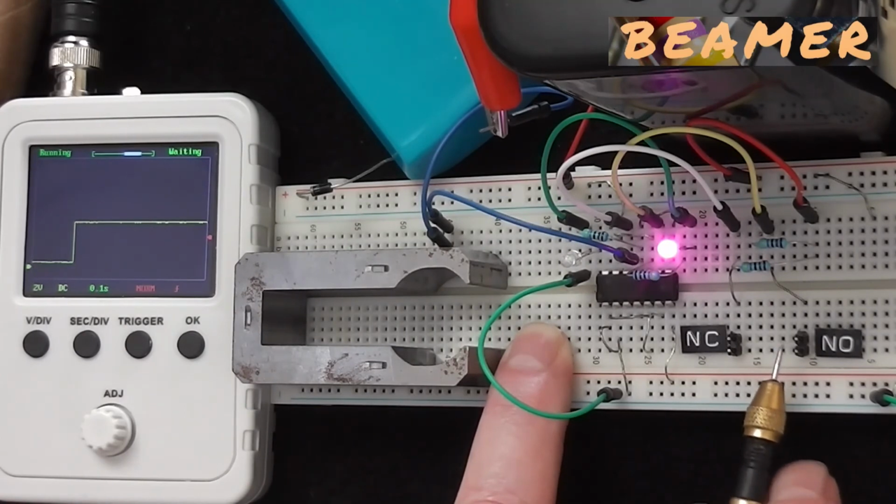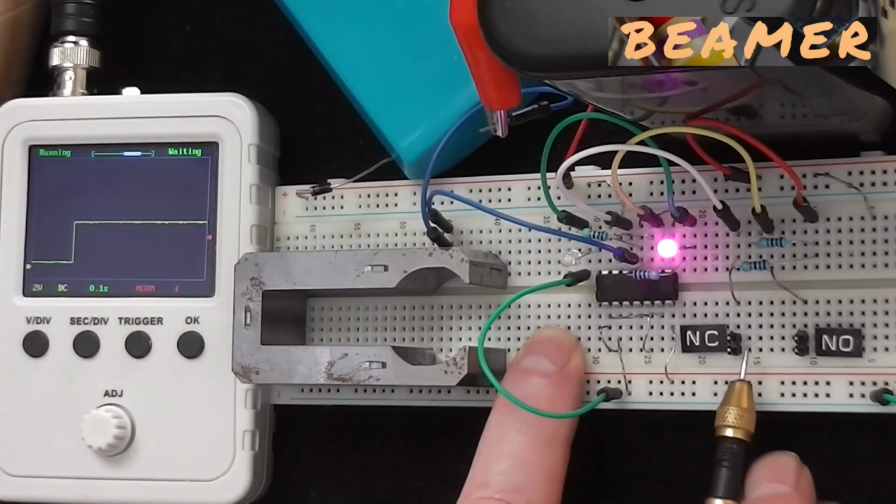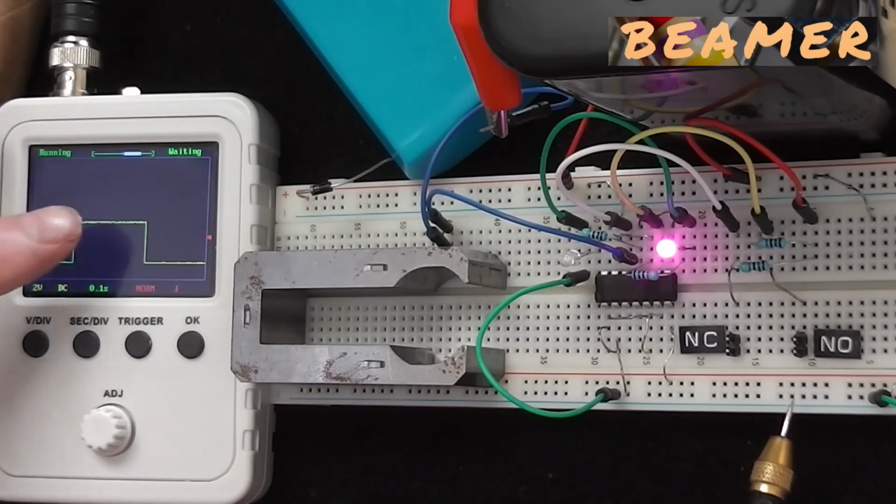Now I do this quickly so that we can establish a complete on and off waveform on the DSO. So if I do that, there you go. And you can see on here that it is a very clean waveform.